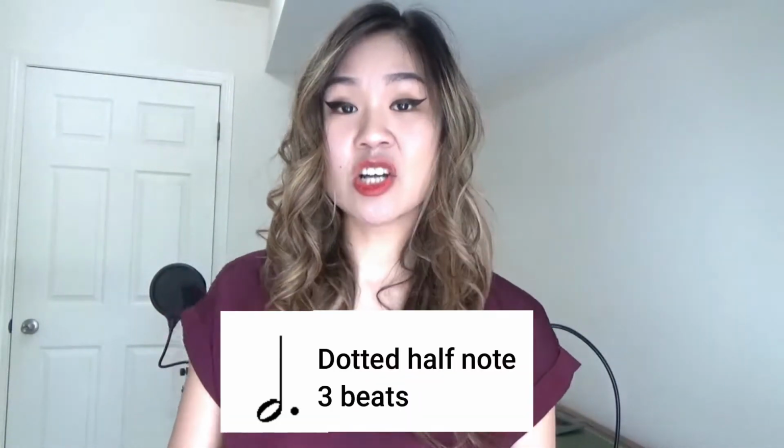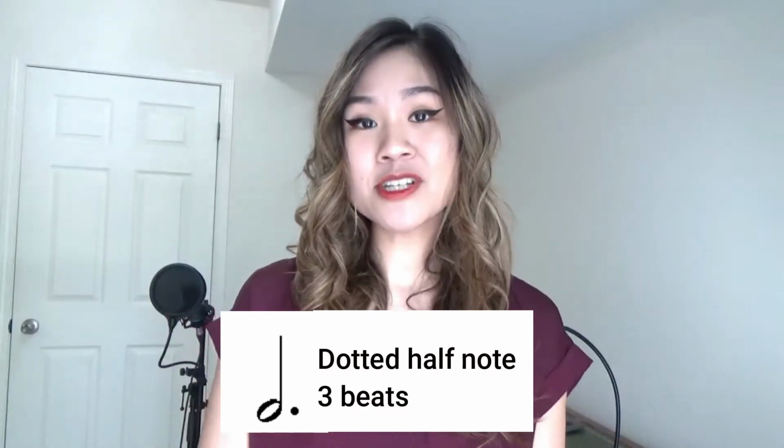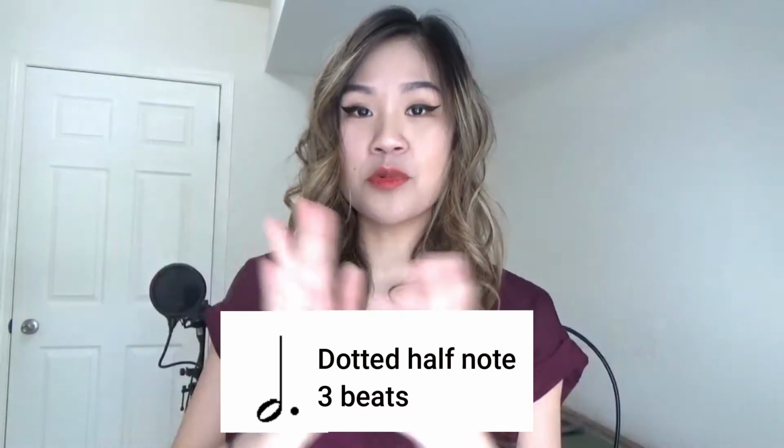So far, we have the whole note, which is 4 beats, so 1, 2, 3, 4. The half note, which is 2 beats, 1, 2, 1, 2. And the quarter note, which is only 1 beat, 1, 1, 1, 1. The fourth type of note value that I'm going to talk about is the dotted half note, which is equal to 3 beats in total. So 1, 2, 3. Pretty simple so far, right?